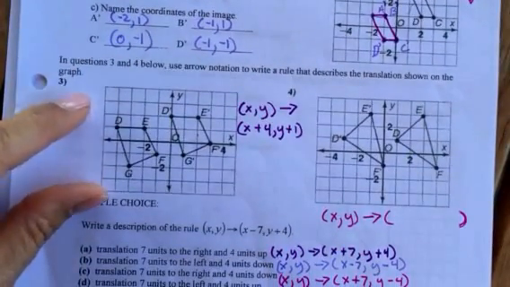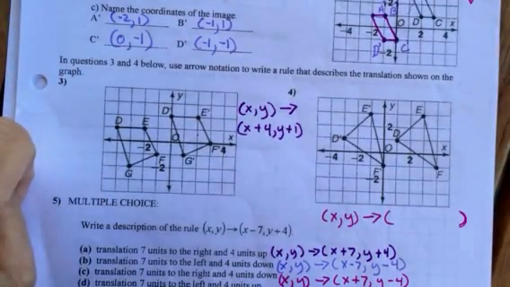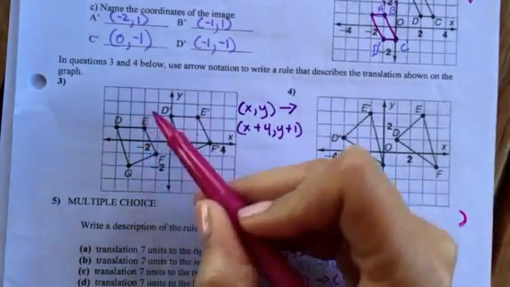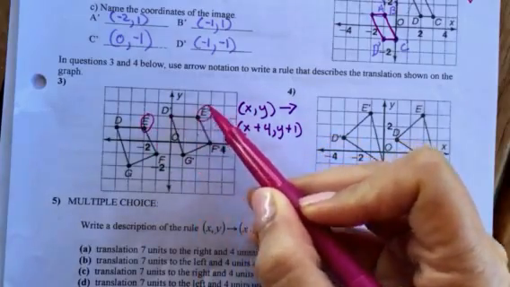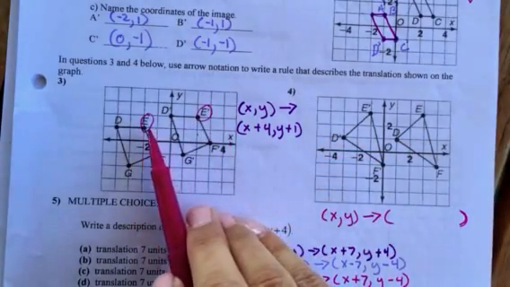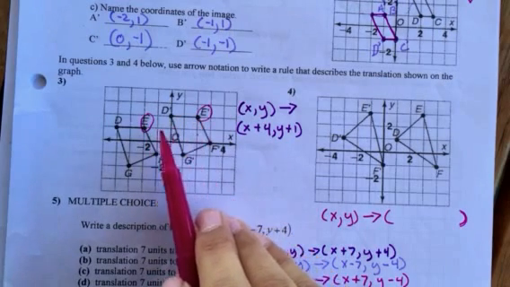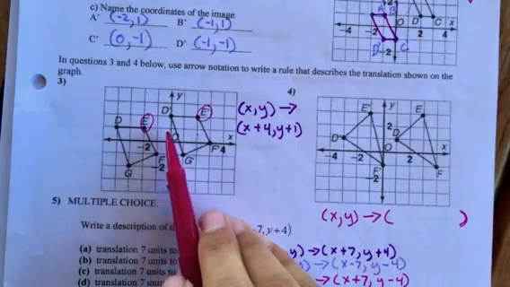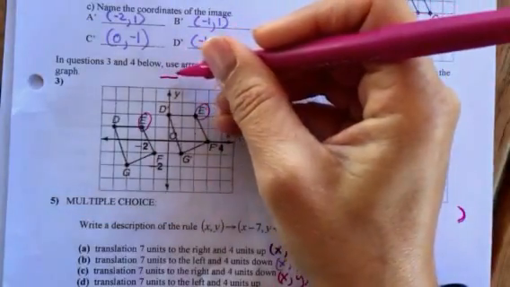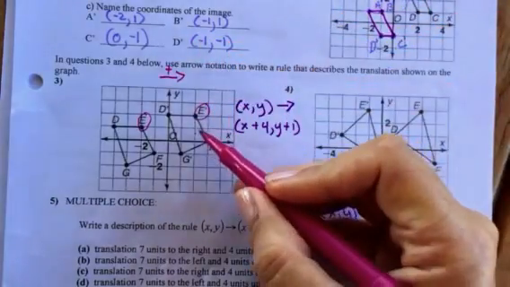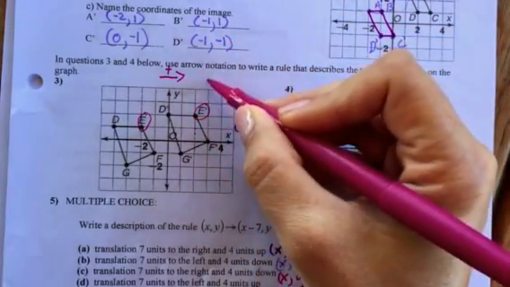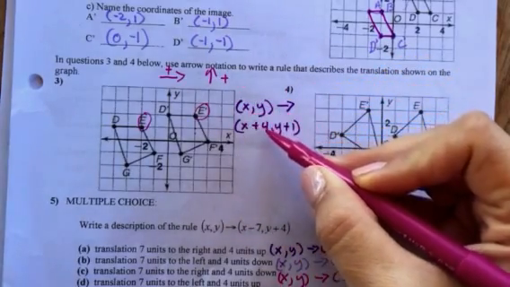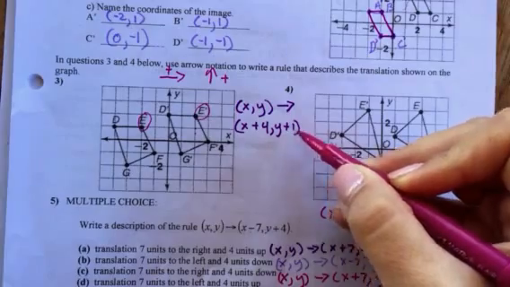And then here they're just asking for arrow notation to write the rule that describes the translation shown in the graph. I just picked a point, so I picked E. Doesn't really matter which one you pick as long as it's its original point and its image. So I am counting how many over: 1, 2, 3, 4 to the right. That's a positive movement. And then 1 up, which is also a positive movement on the y-axis. So my x I add 4, and my y I'm adding 1.